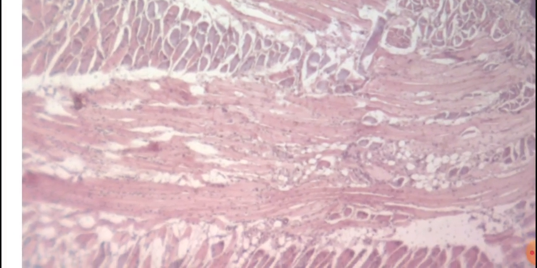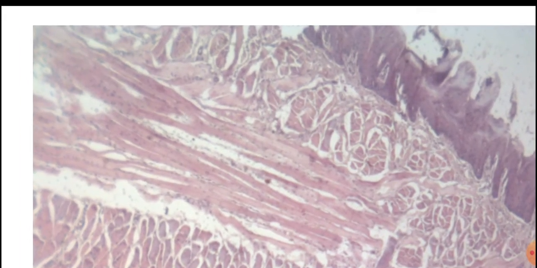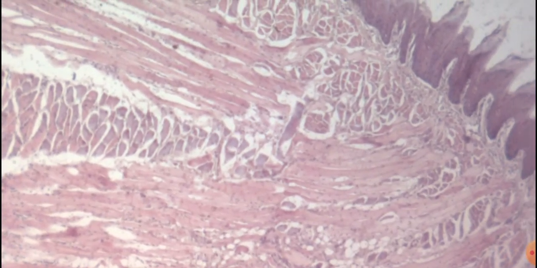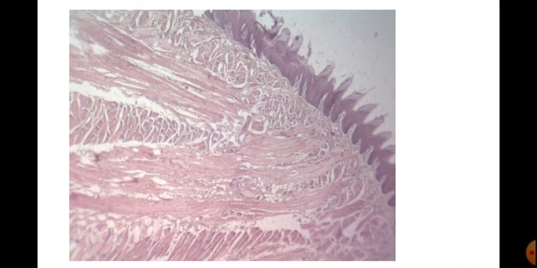Okay, so we can differentiate here these pictures. In the slide we can find out these number of features. Here this is the anterior 2/3 of the tongue, the papillary part of the tongue with the papillae, connective tissue and that of the muscles.